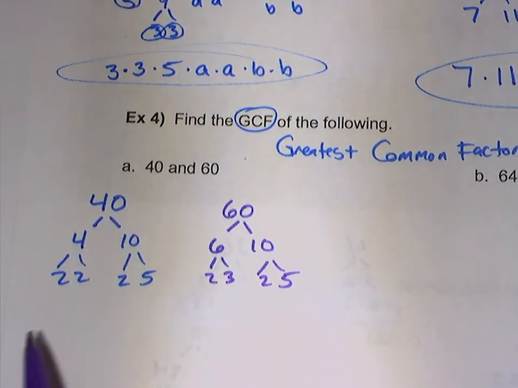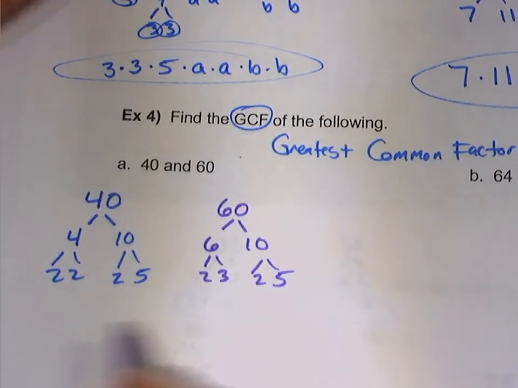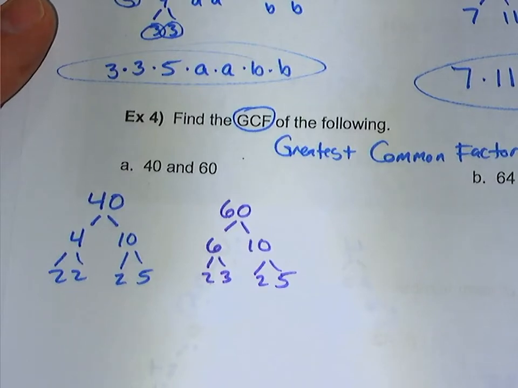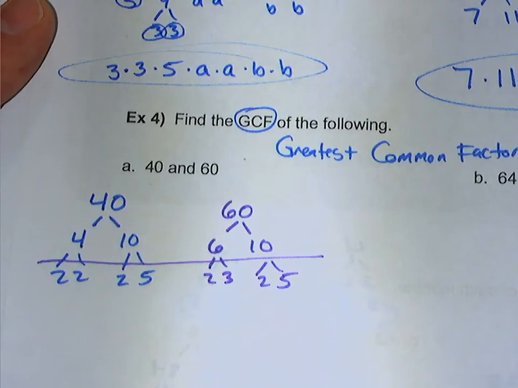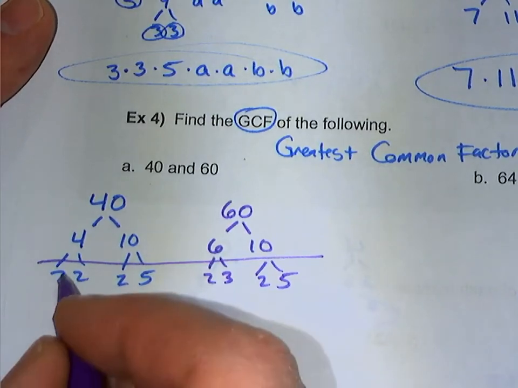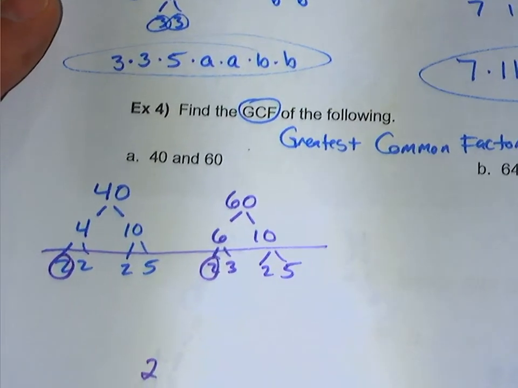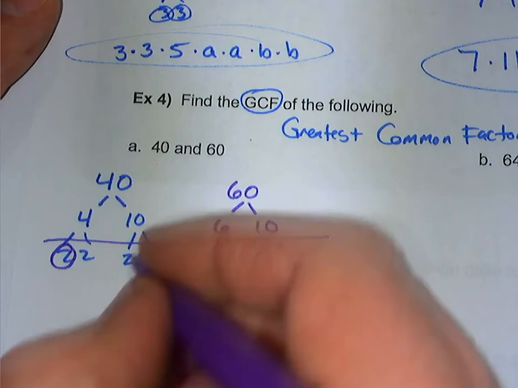If you need to write out the prime factorizations of each, what I usually do is once I have my factor trees, if I'm not really clear on what the greatest common factor is, I say, okay, let's start circling. Again, I'm only looking at the bases of the tree here. Oh, this guy's got a 2, so does this guy. So I write 2. What else do they have in common? They got a 5 in common.